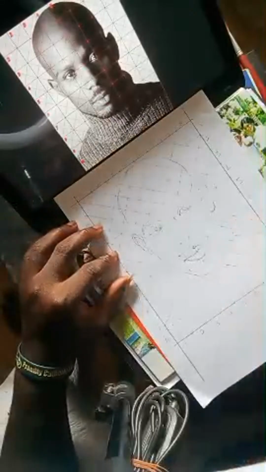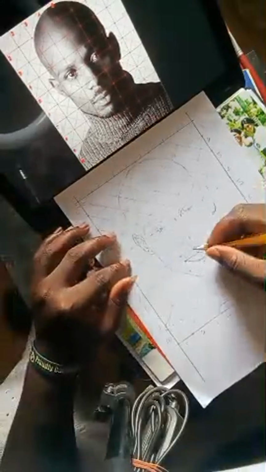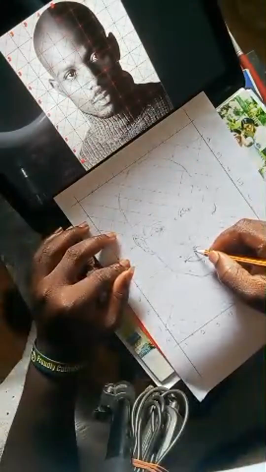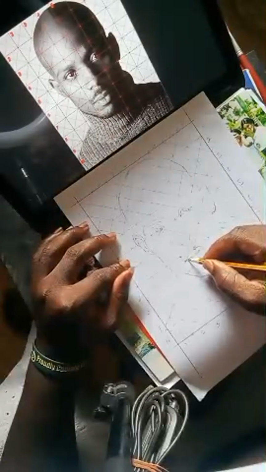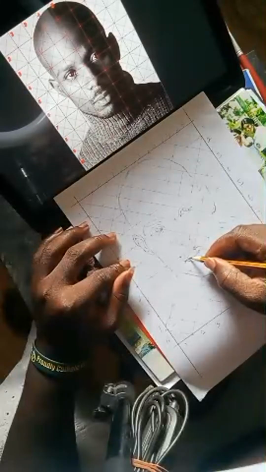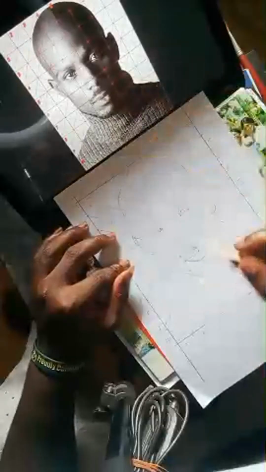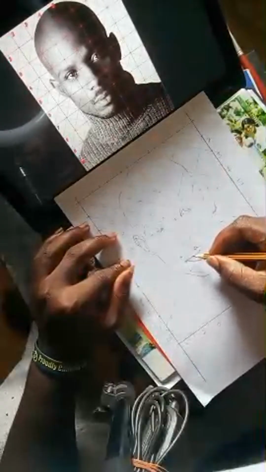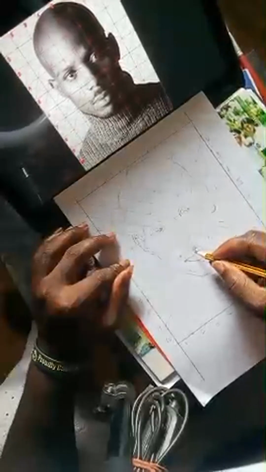Then where else? Okay, let's look at the lips before we come into shading. This is 7 of 4, 7 under 4. Okay, 7. 1, 2, 3, 4. See, monitor the movement. Monitor the movement.